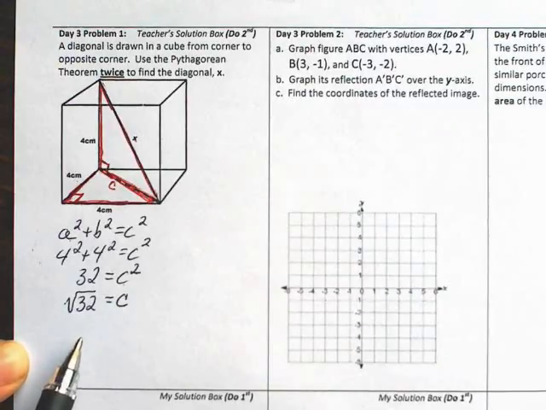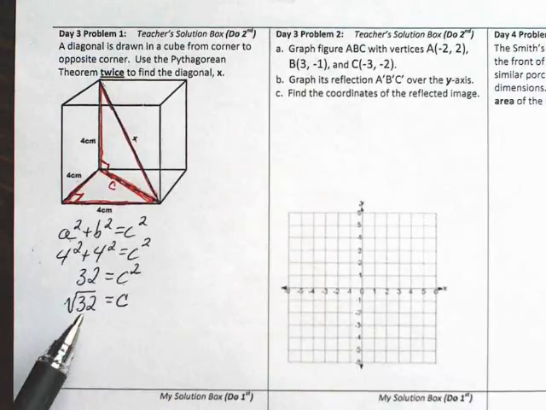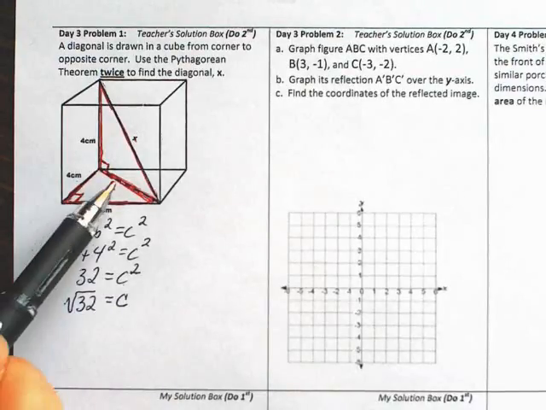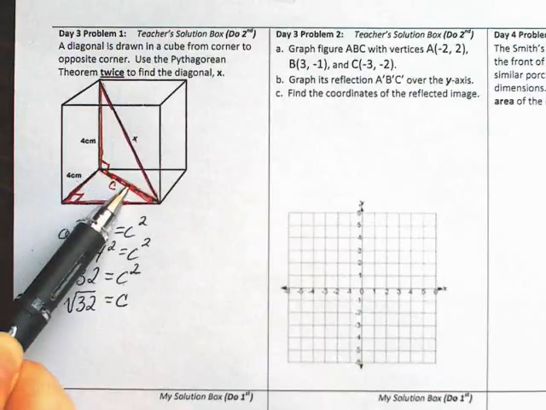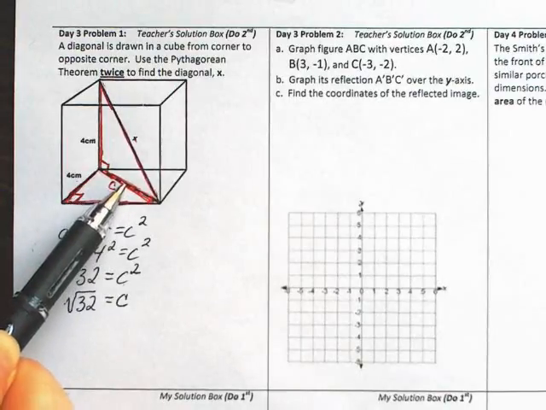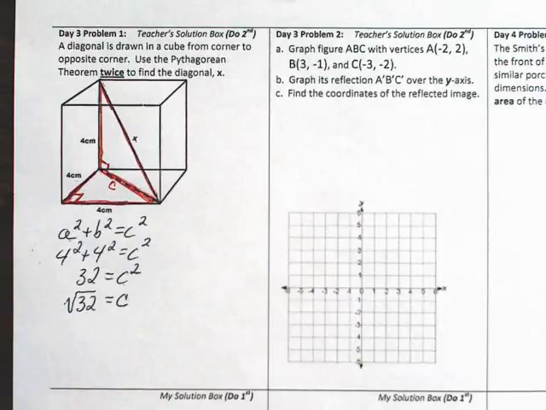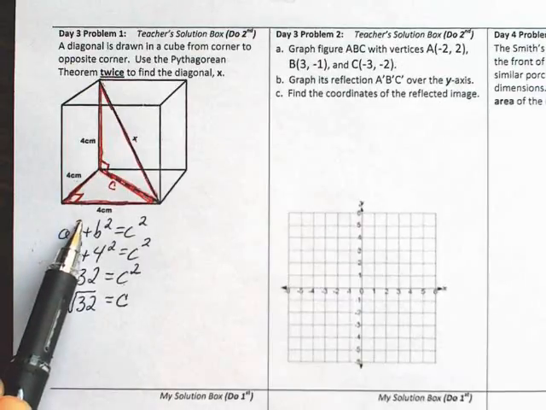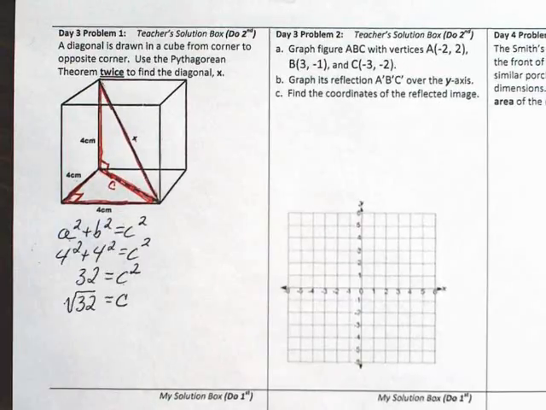Okay. Now we could continue farther and get a decimal guess for how long this is. I'm not going to take the time to do that, and the reason is because I'm thinking ahead to what I'm going to end up doing with this number on this side of the triangle. I'm going to use this number in the Pythagorean theorem again, and remember, when we substitute a number into the Pythagorean theorem, it ends up being raised to the second power anyway.